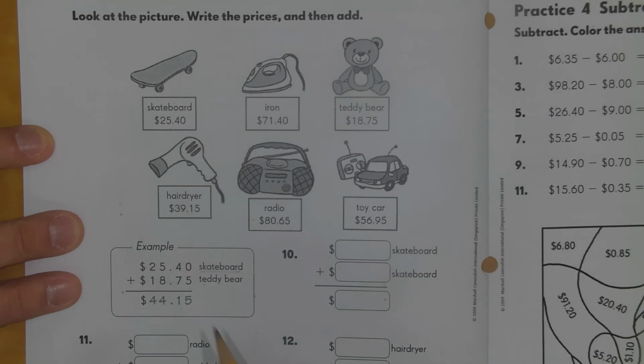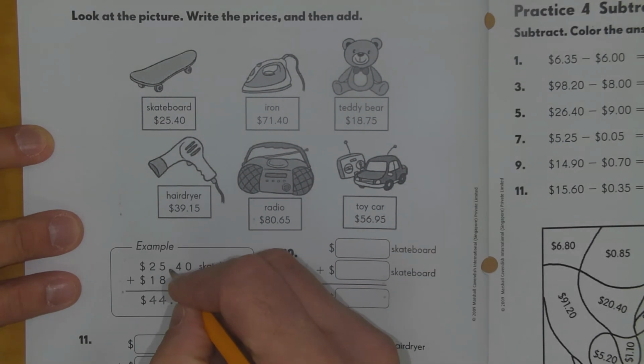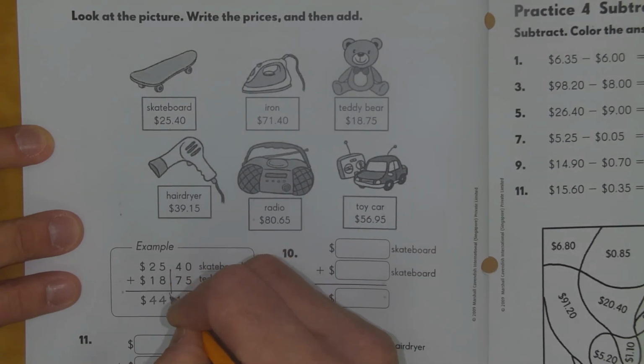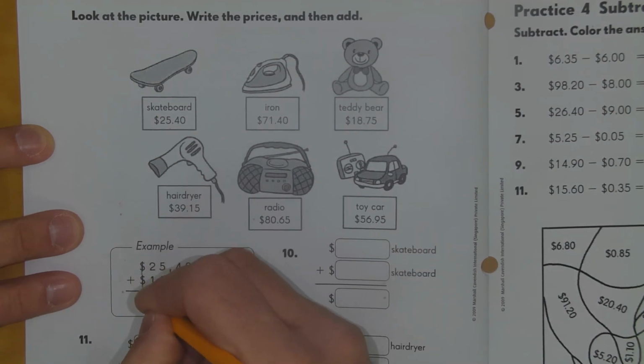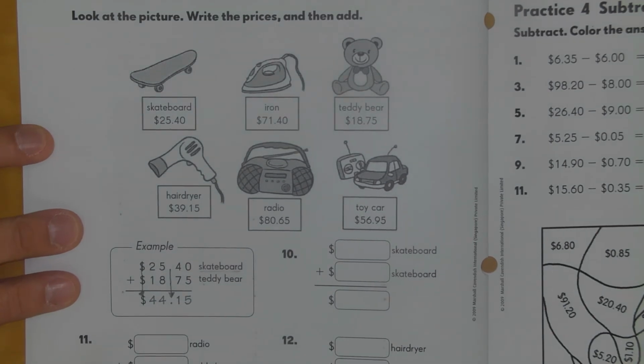Remember, when you do this, the neater you are, the better. And you just drop your decimal point straight down. And you drop your dollar sign straight down. And then it's just regular addition. It's the same thing, literally the same, 2,540 plus 1,875. These are the things that make it a money problem, and they just stay in the same places.